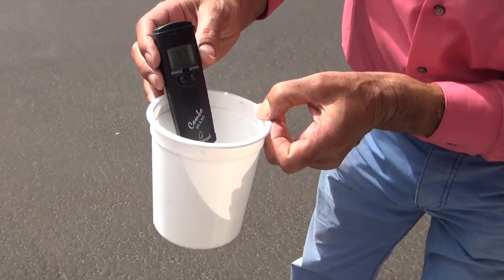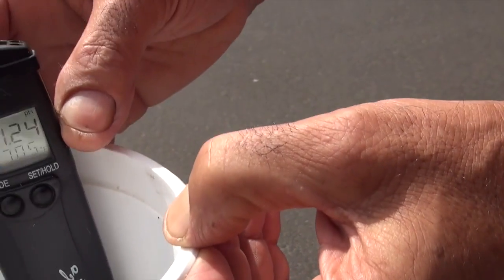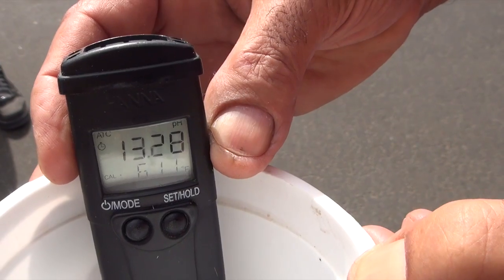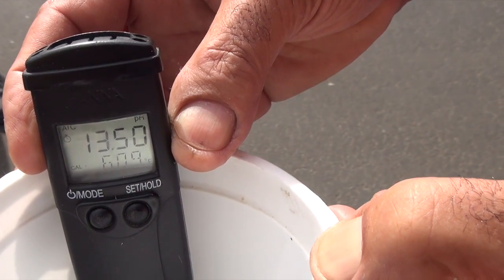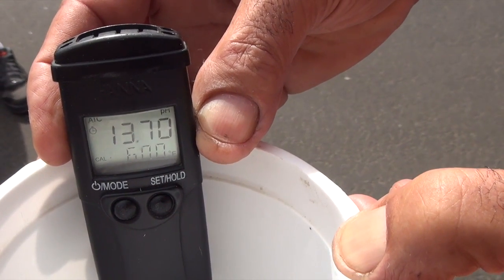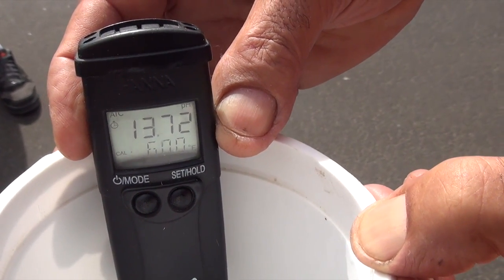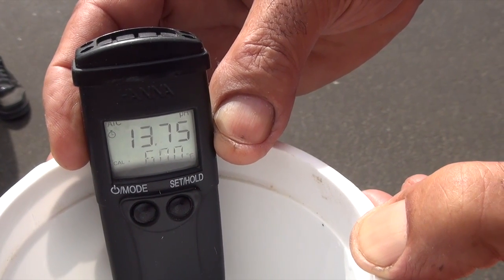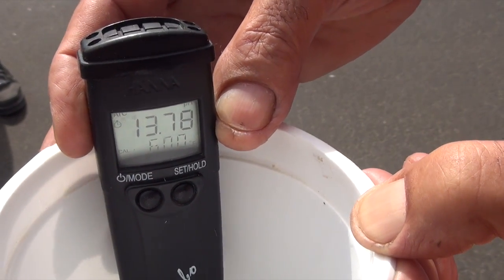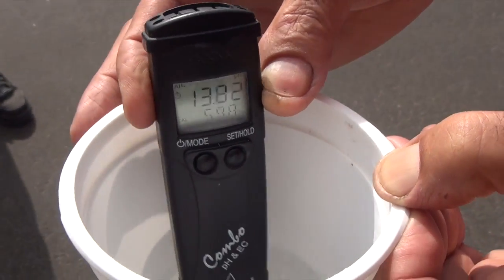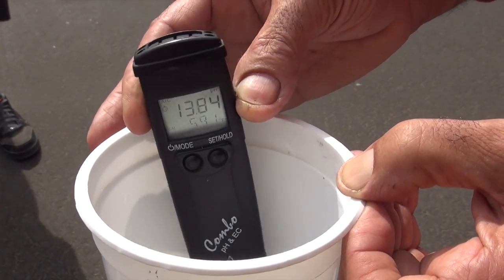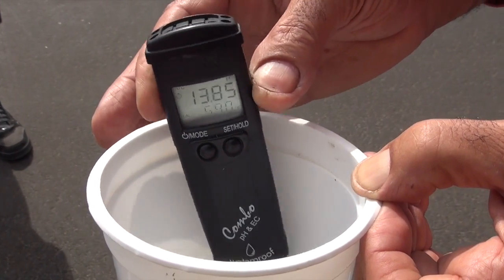in it. And we're going to see now it's at 7.7 and starts jumping: 11, 12.5, 13. Wow. It's going to keep on jumping. 13.5, 13.6, 13.7, 13.72. Can't get worse than that. 13.76, 13.78. There it is, 13.82. 13.83. This is almost a pure OH negative.